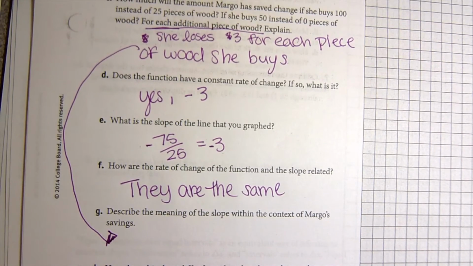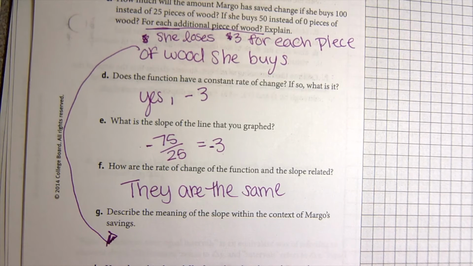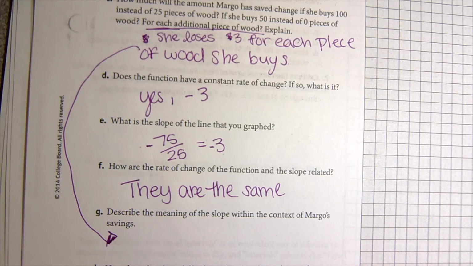And how is this slope different from the other two slopes we've talked about so far today? It's negative. This is the first one that's negative. It goes down instead of up. Oh, that's right. But she's losing the money. Right, she's losing money.